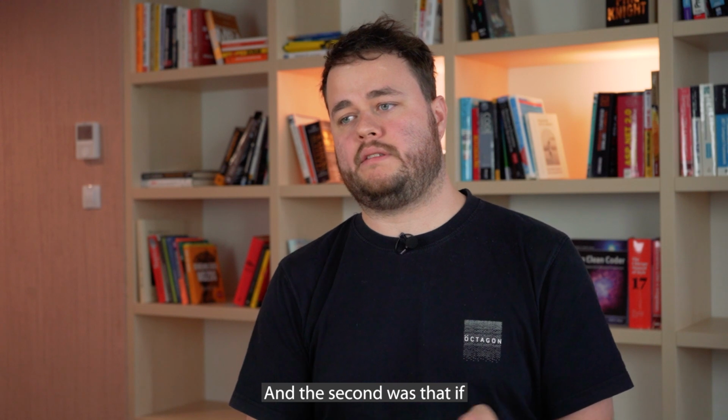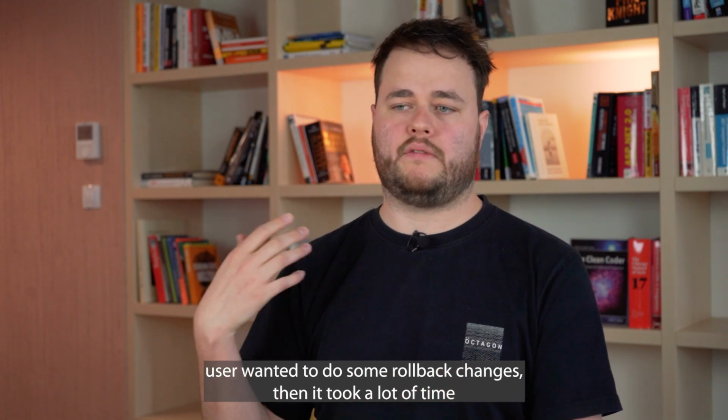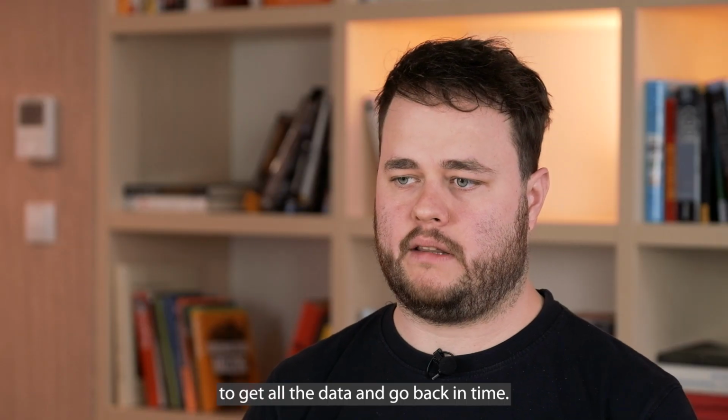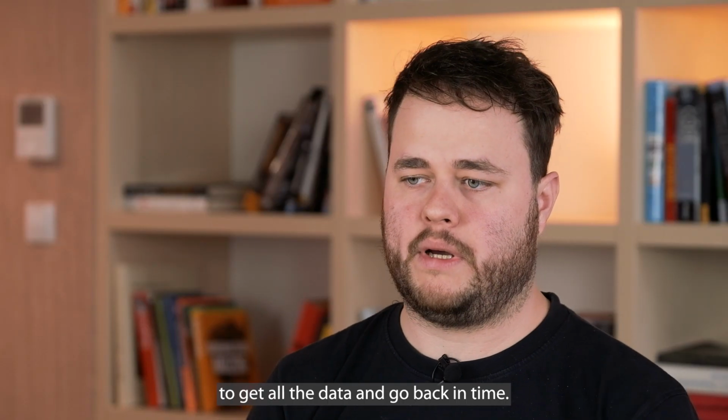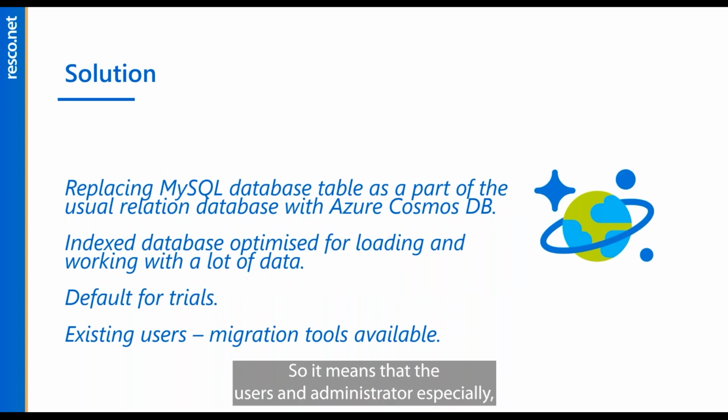And the second was that if a user wanted to do some rollback changes, it took a lot of time to get all the data and go back in time. So the solution is that we are providing a connection with the Azure Cosmos database. So it means that the users and administrators especially have the ability to connect their log and history files to the Azure Cosmos database.